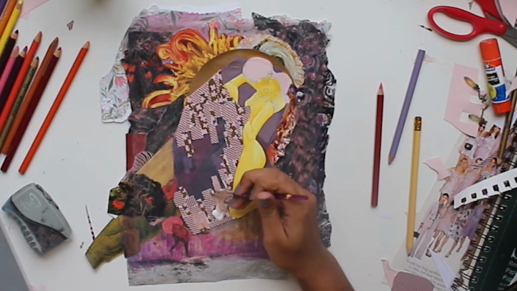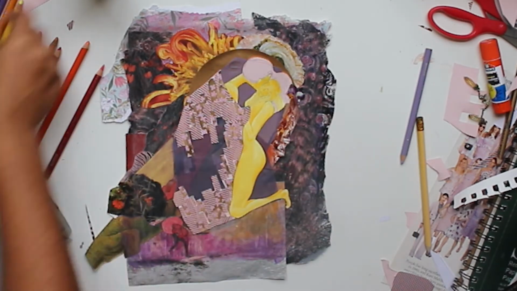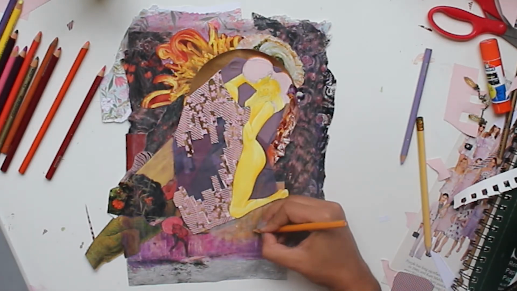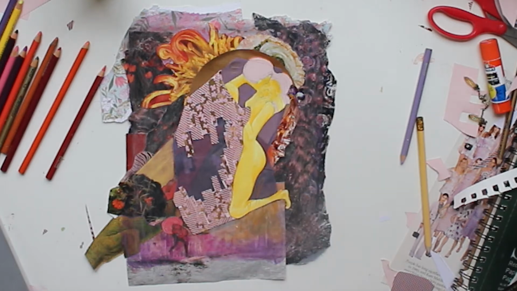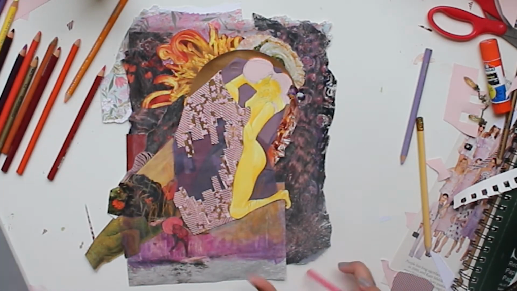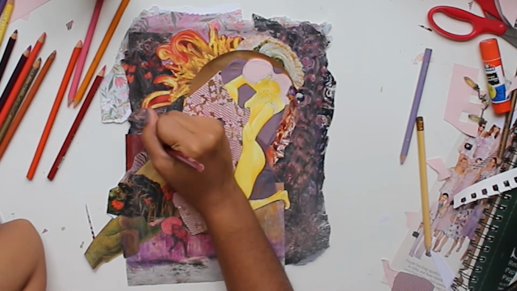So I just love when I get to go in with the colored pencil, because that means it's almost done. At the beginning you saw me add another quick layer of gesso on top of the gold, just to dull it down a little bit so that I could also draw with colored pencil on top of it.